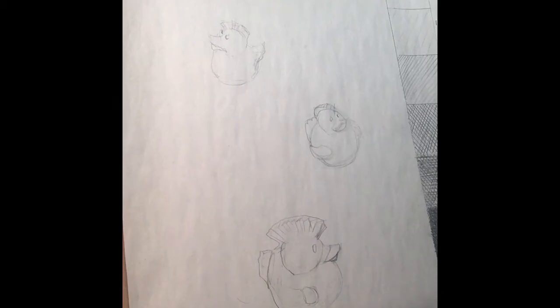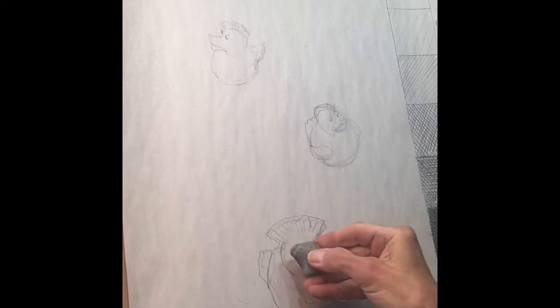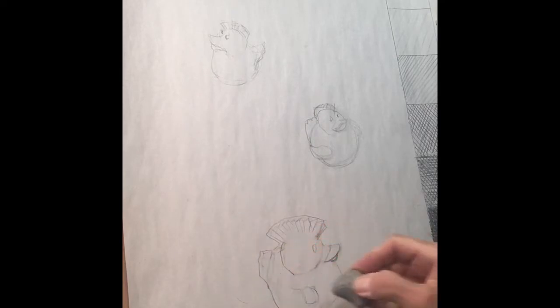Talking with you about line perspective, 1 and 2 point perspective before this one. Today I'm going to show you a very simple example of atmospheric perspective.